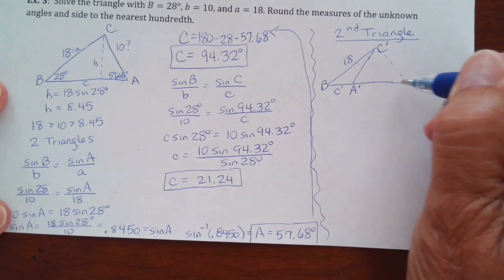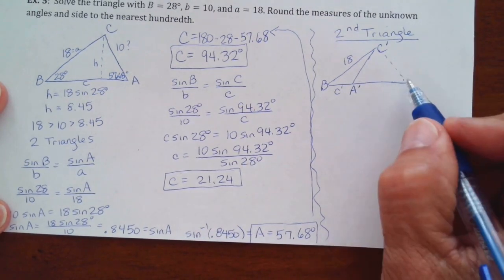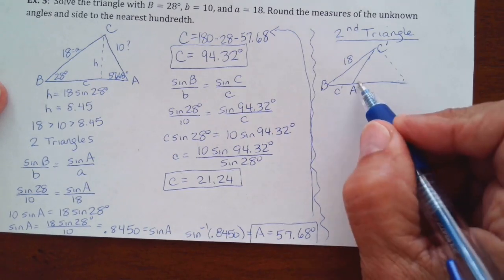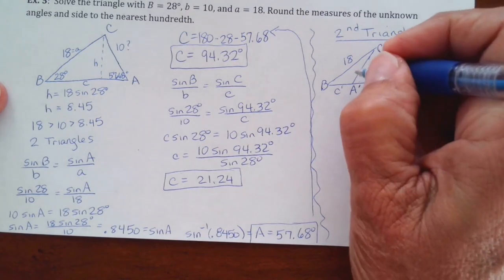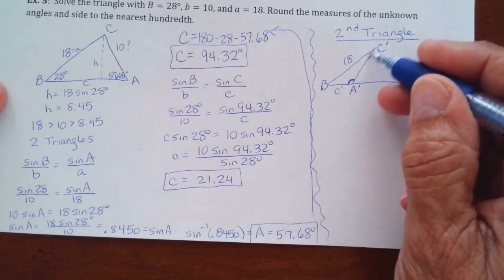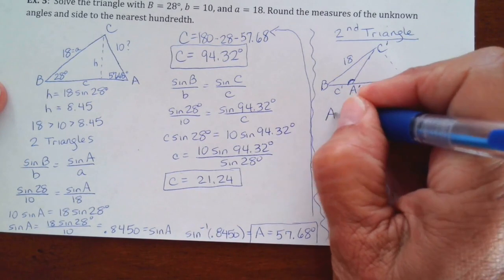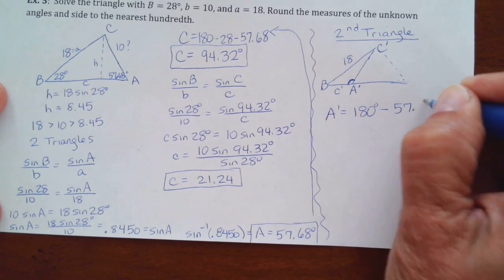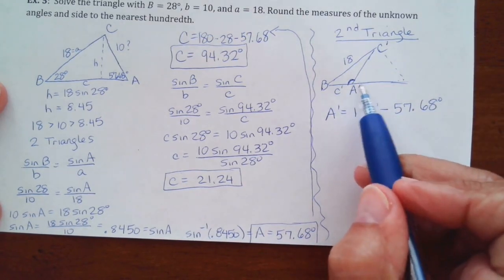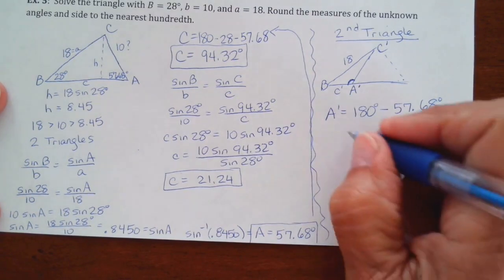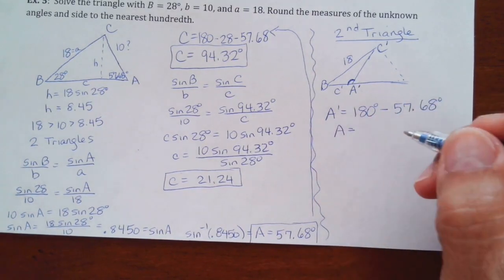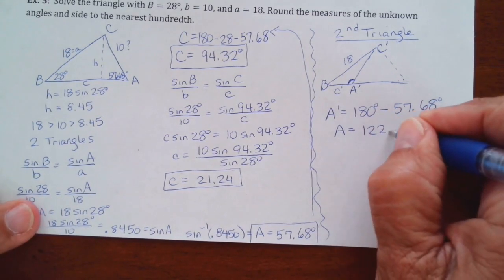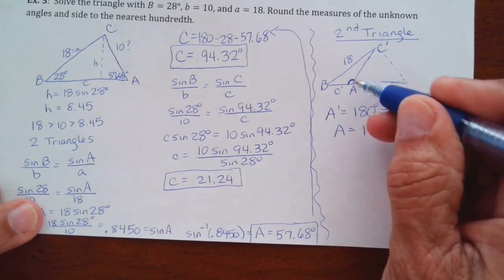So remember the rules. These two angles are the same because this is an isosceles triangle. So if this angle was 57.68, this angle is 57.68. We're looking for this A prime, right? We're going to make this triangle now. So A prime would be 180 minus 57.68. These two have to add up to be 180. That's a straight line. So that gives us A prime as 122.32. So now that's that angle right there.